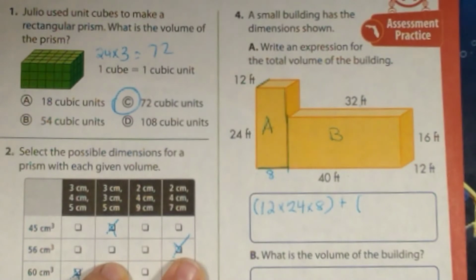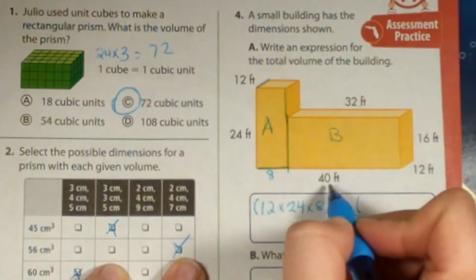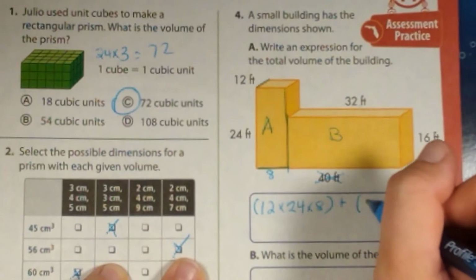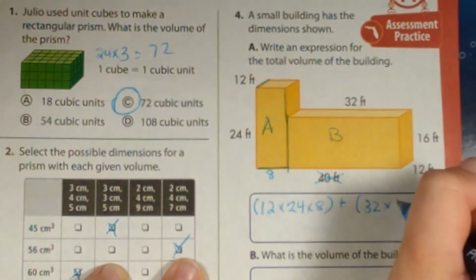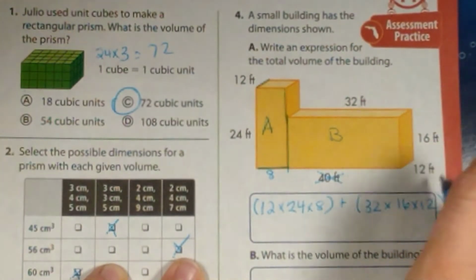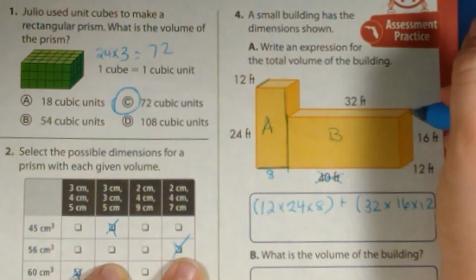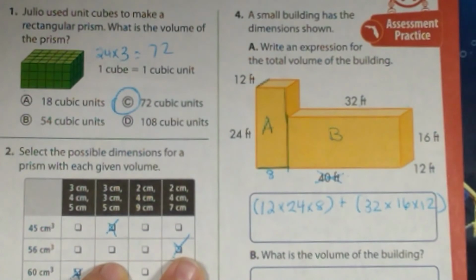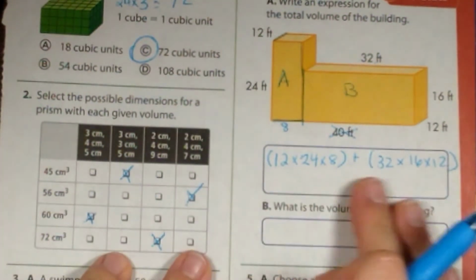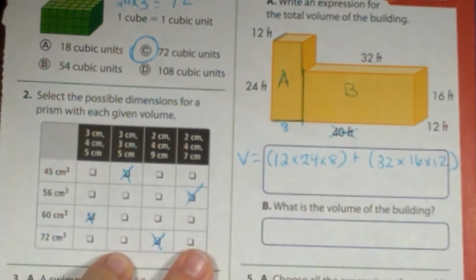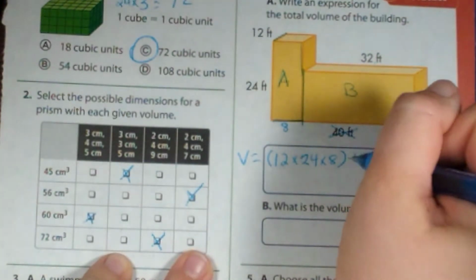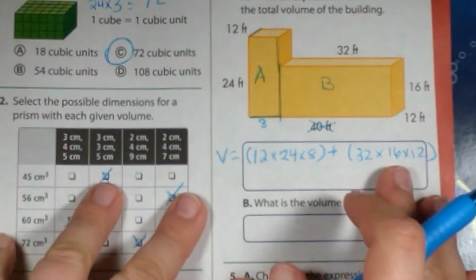let's see, this is 32, so I don't need 40 now. 32 times 16 times 12, because 32 is the length, the width, and 16 is the height. Okay? So that would be your expression. Volume equals. Okay? Then I'm going to solve.